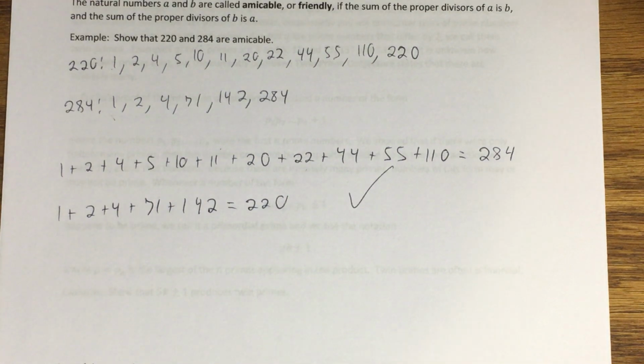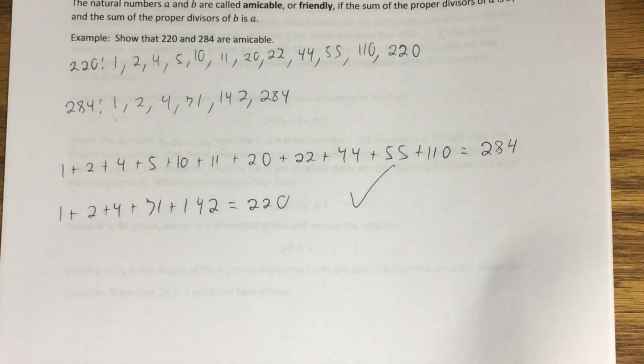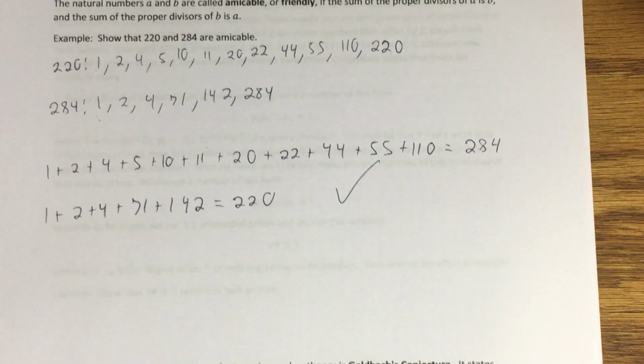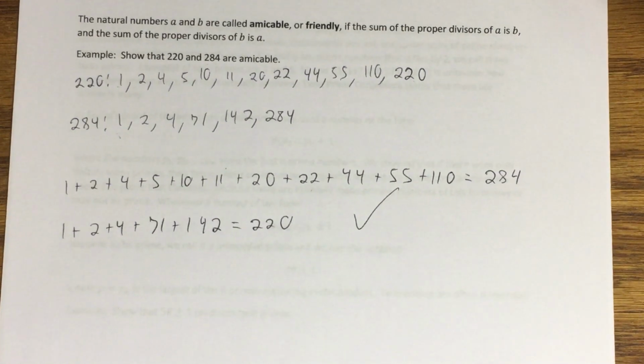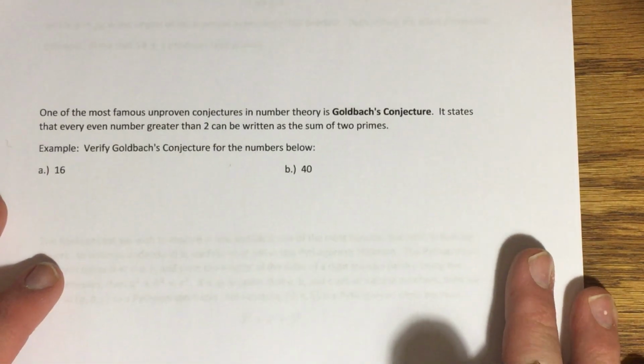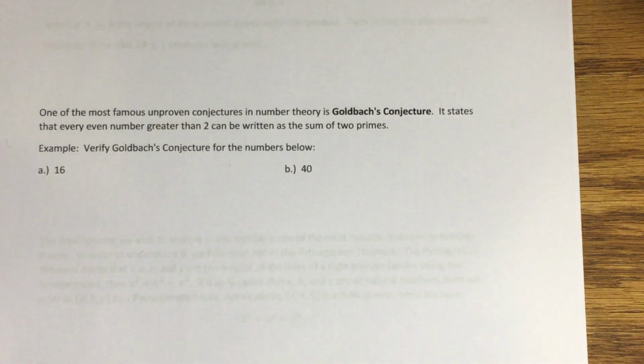Okay, that's all we're really doing with that concept. Just another term, another relationship that numbers can have that's kind of interesting. I will say that it's very uncommon to find these amicable pairs of numbers. They do not show up very often, kind of like perfect numbers. Okay, moving on to yet another topic.